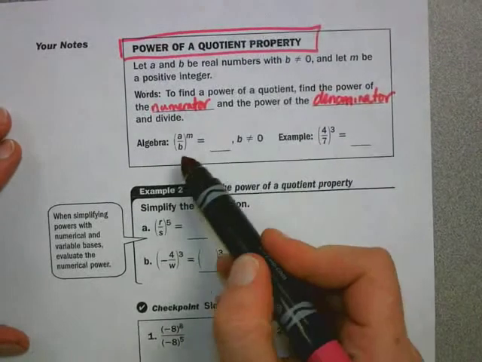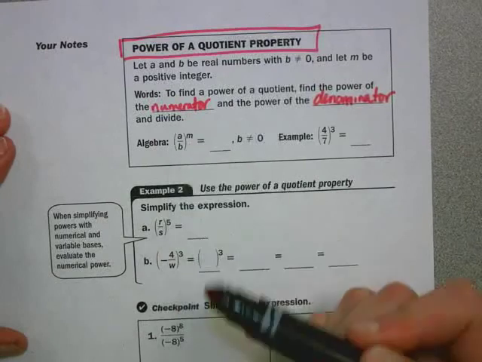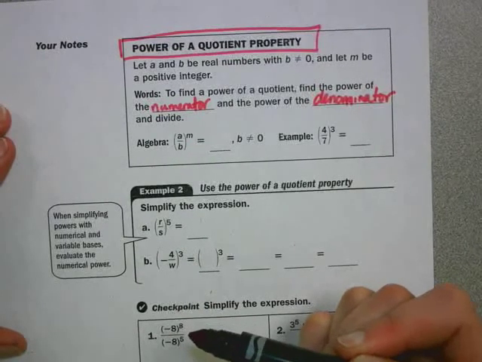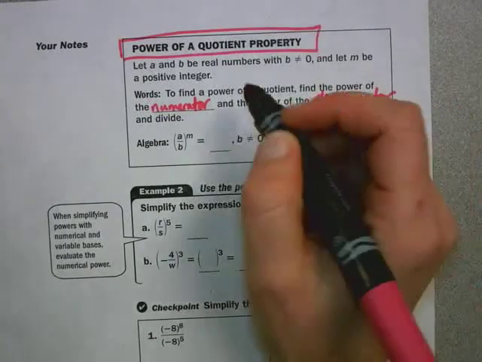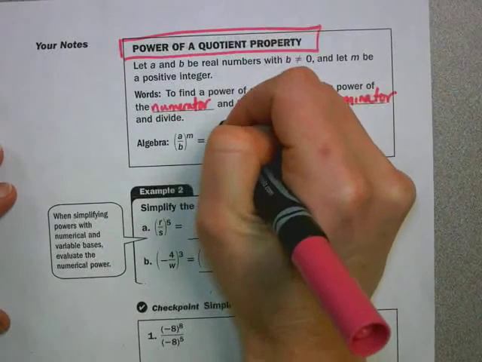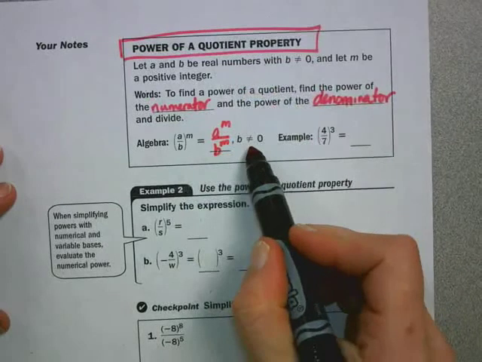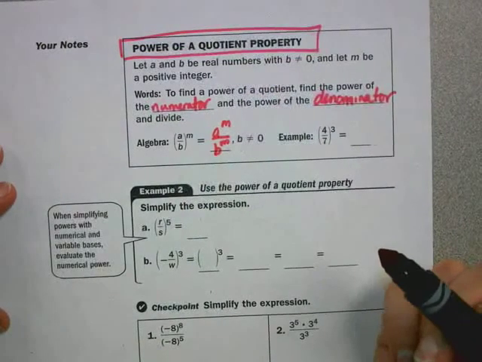So see what's happening here? We have a fraction inside, or a division problem, with a power on the outside. So it would be like we did before when we had a power on the outside there. We'd kind of distribute the power to each term. B can't be 0. If it was 0 on the bottom, it would be undefined.